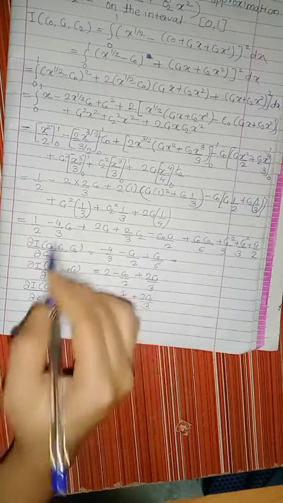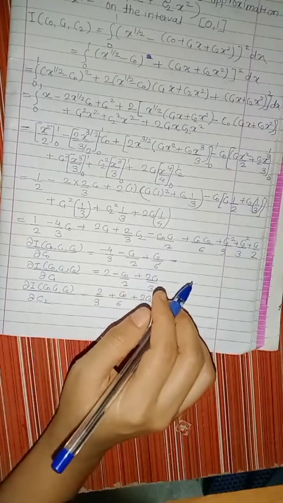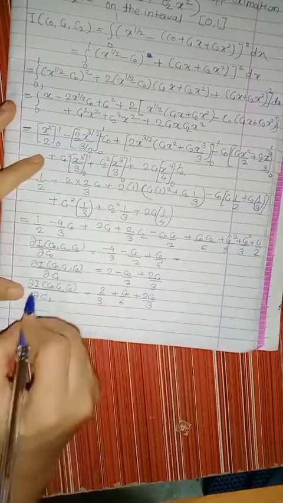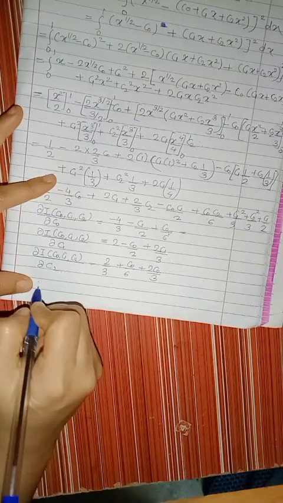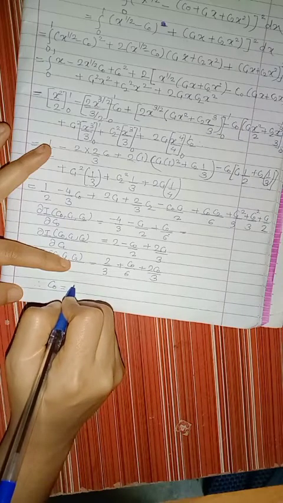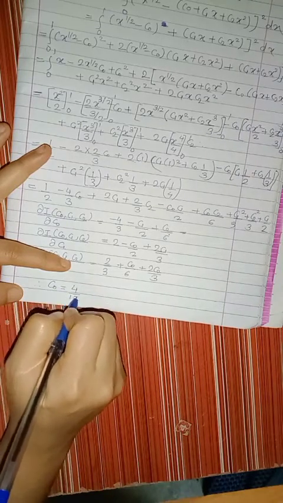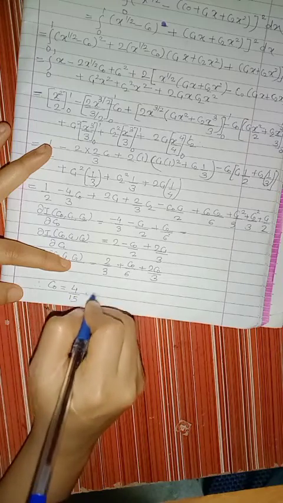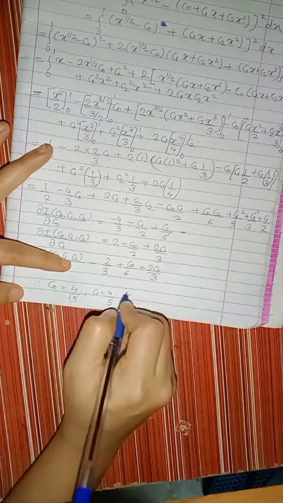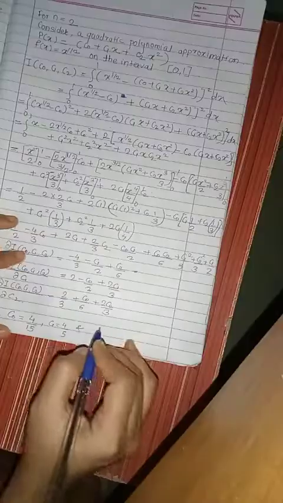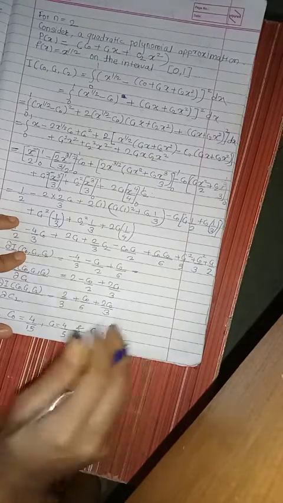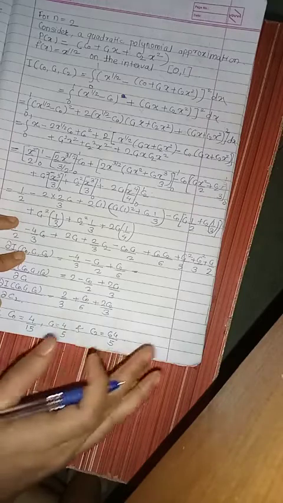Next, these are the normal equations. We have to equate them with 0 and solve this linear system. Therefore we get c0 equal to 4 upon 15, c1 equal to 4 upon 5, and c2 equal to 64 by 5. So these are the values of c0, c1 and c2.